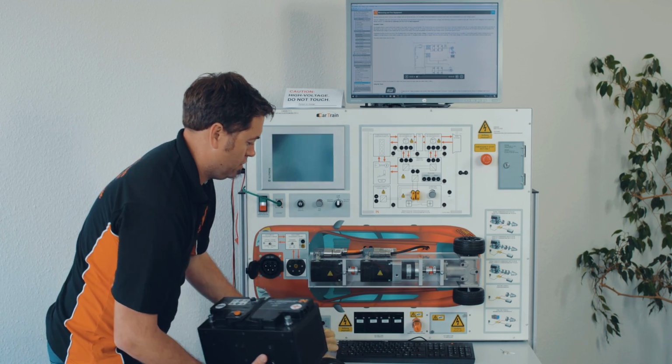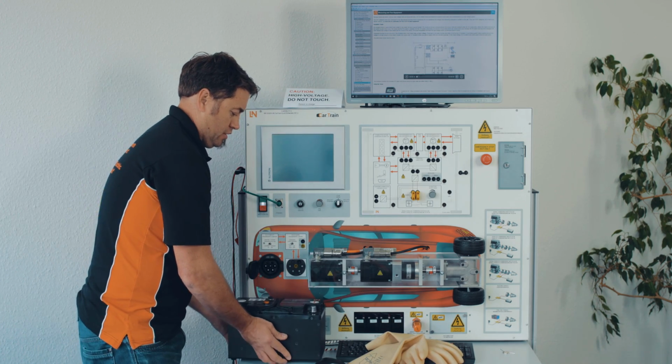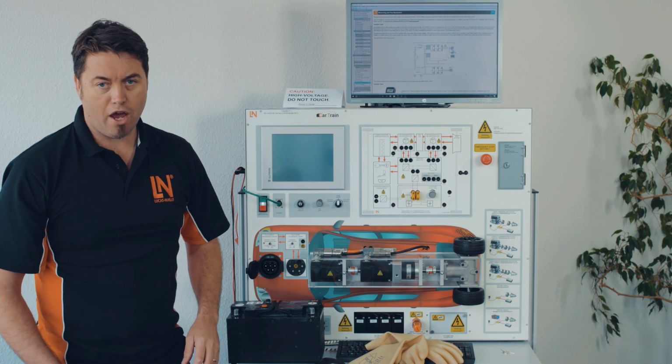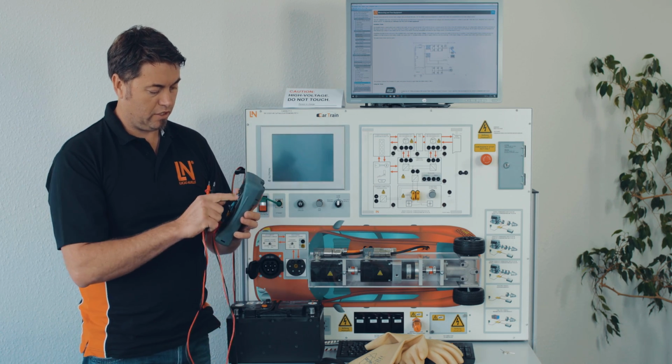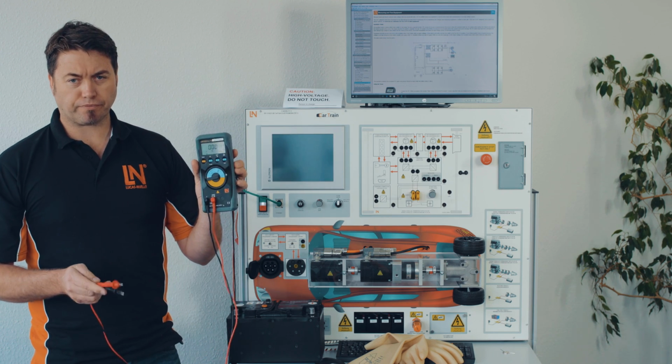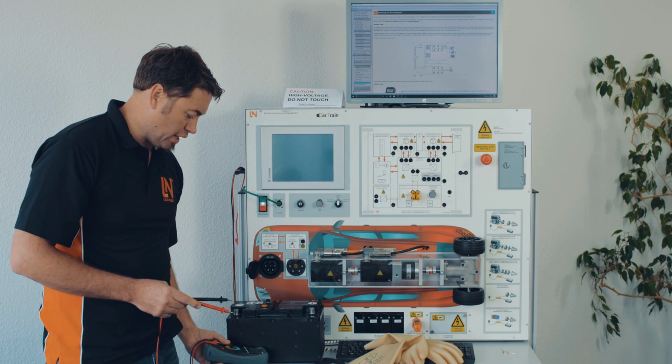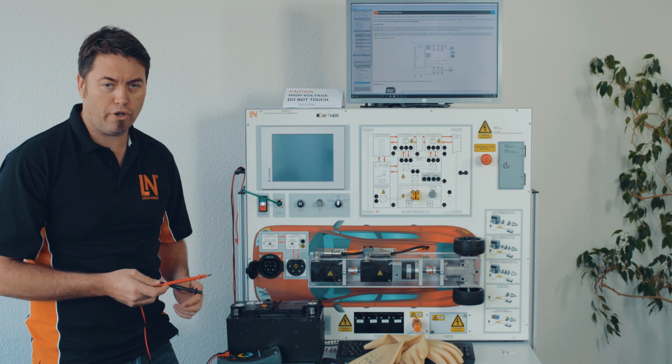Now, we also need to do what's called the dead live test. That's when we get our multimeter, and we check to make sure that our multimeter is actually working.